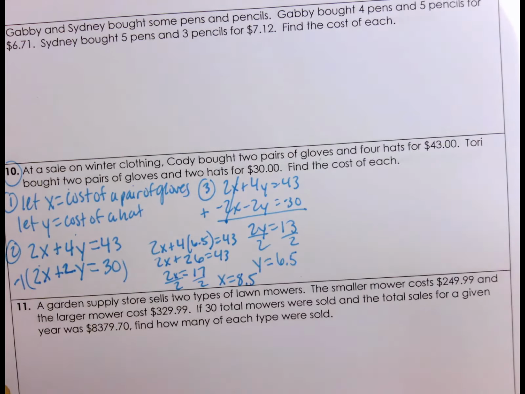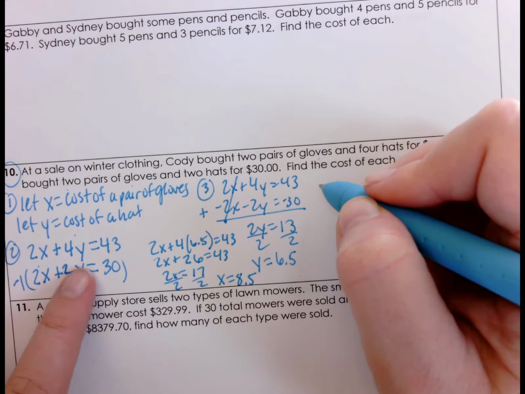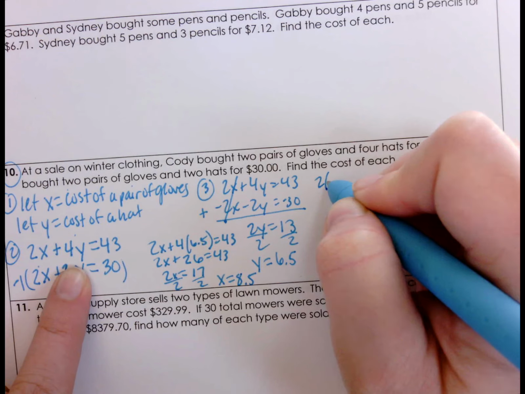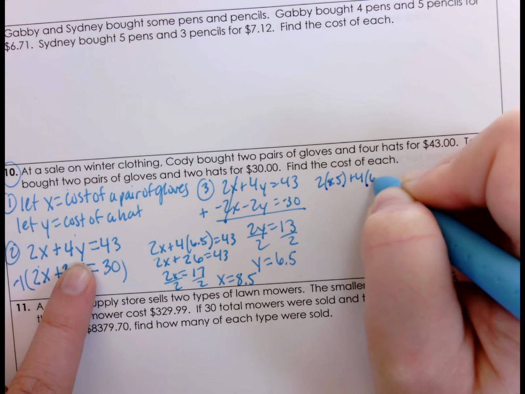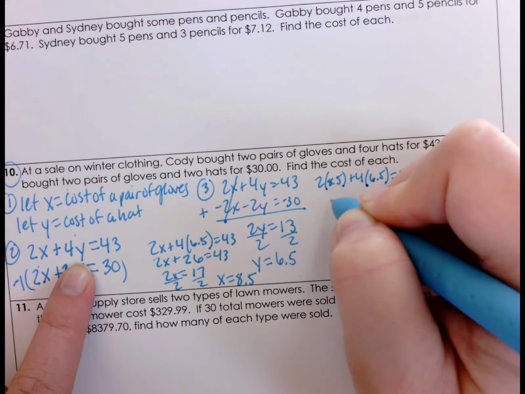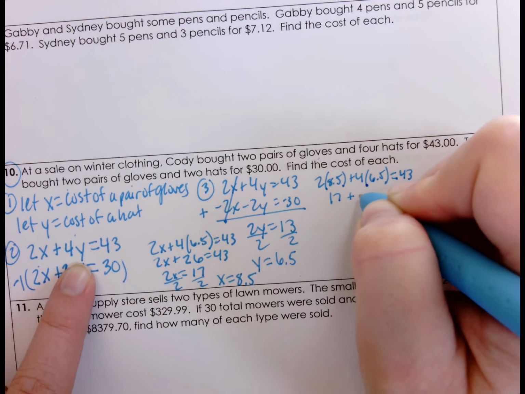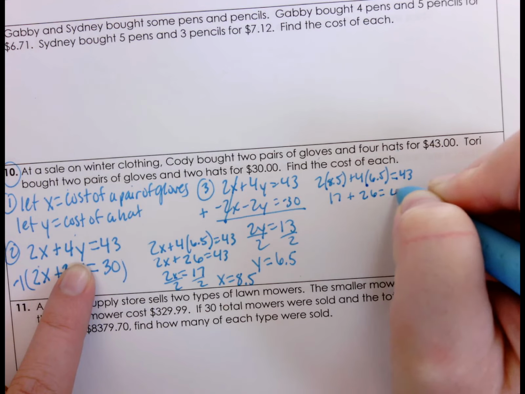Now I need to double check to make sure that they work, so I'm going to plug those back in. So here's the original equation over here. I'm going to do 2 times 8.5 plus 4 times 6.5 and check to make sure that that equals 43. And so that gives me 17 plus 26, which is 43.